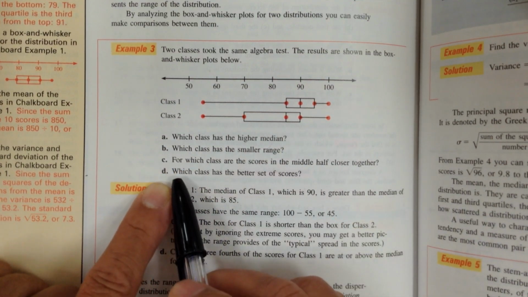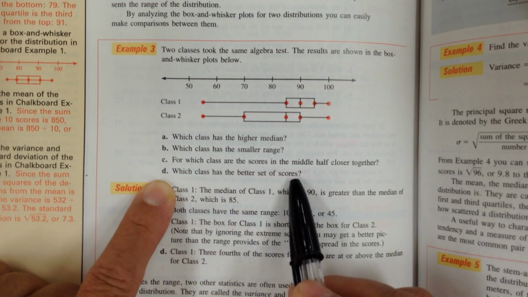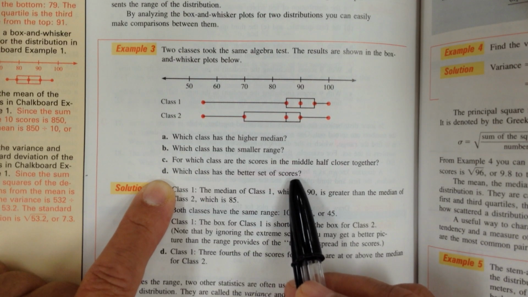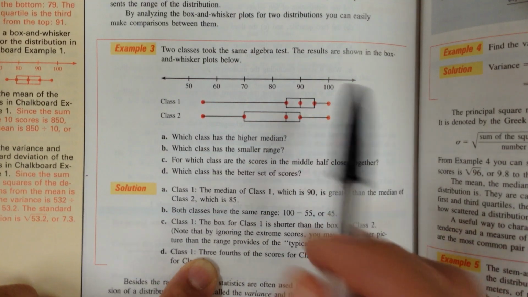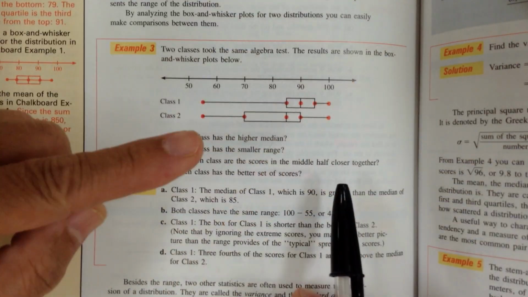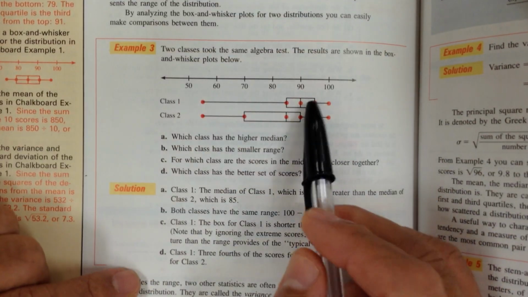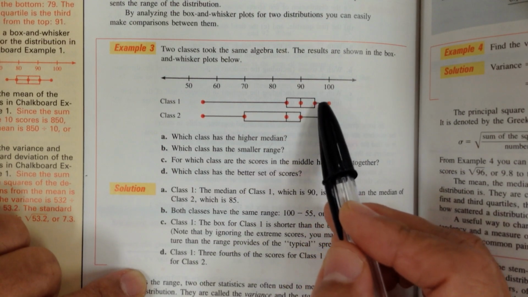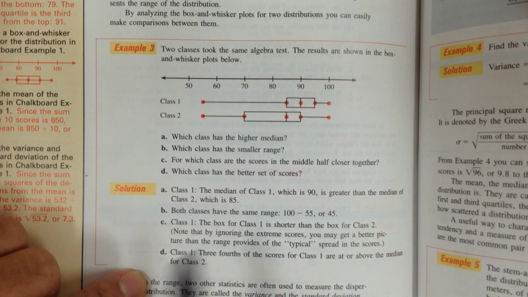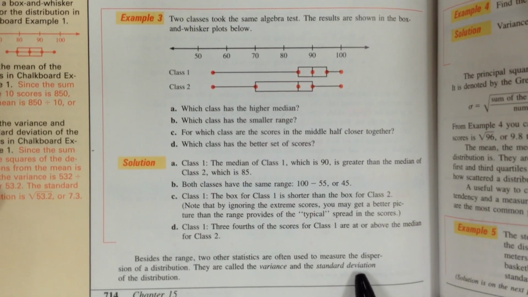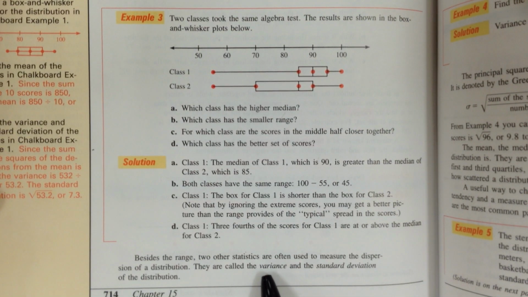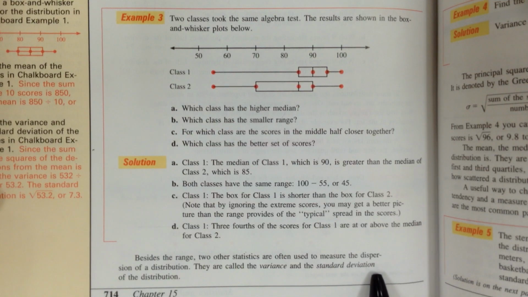So D, which class has a better set of scores? The better set of scores, usually you look at the box. The box being more that way means the scores are higher. So therefore, class 1 has better scores. So that's how you analyze data. The next thing, if you look on the bottom here, the next two terms are the variance and standard deviation.